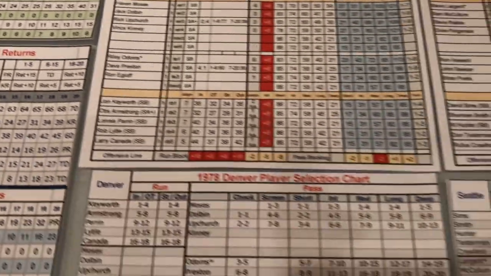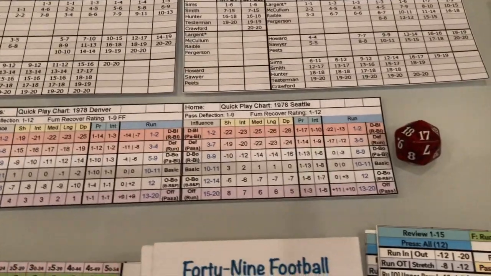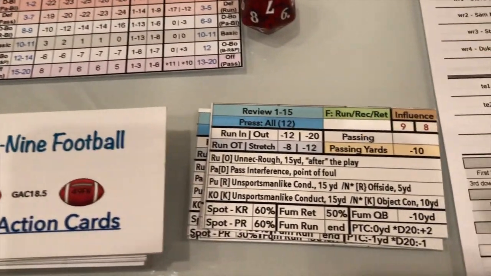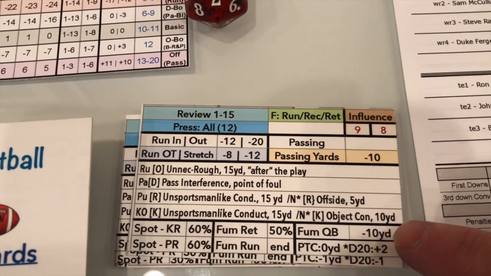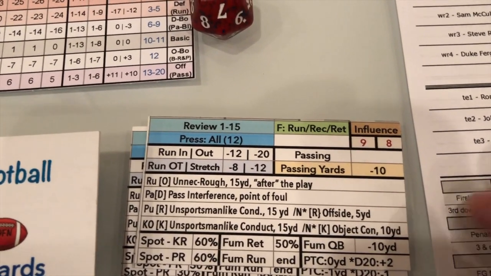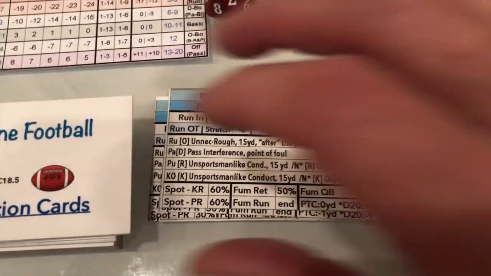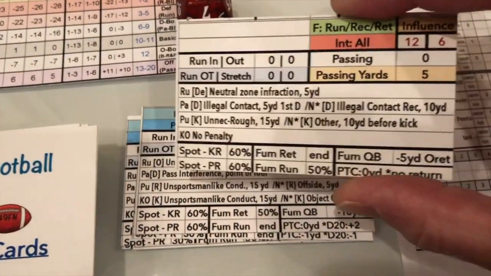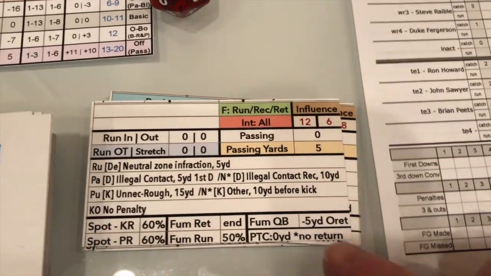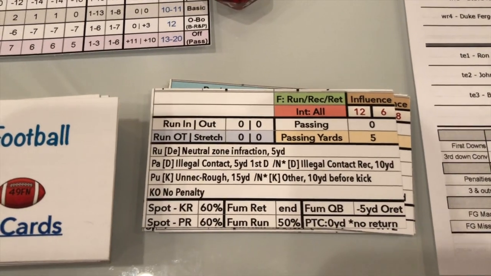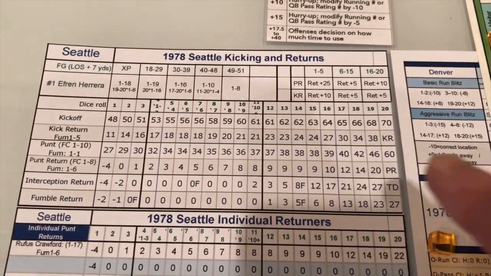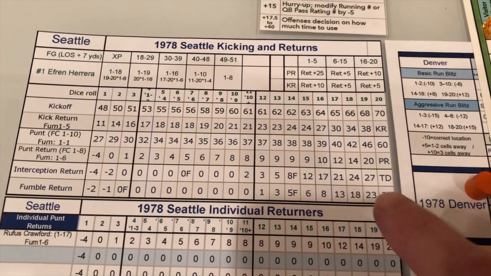Now, if offense has recovered the fumble, say Seattle fumbled it and they got the ball back, sometimes on this card here, beside where it shows fumble QB, it says ORET, which means offense gets to return. So a lot of times what I will do is I'll just flip over the next card, and if they have that ORET, that means offense gets to return the fumble. Somebody scooped up the ball and they maybe get to take off with it. And so you'd roll the D20, you go to Seattle, their fumble return, and you look along their fumble return row to see how far they return the fumble.